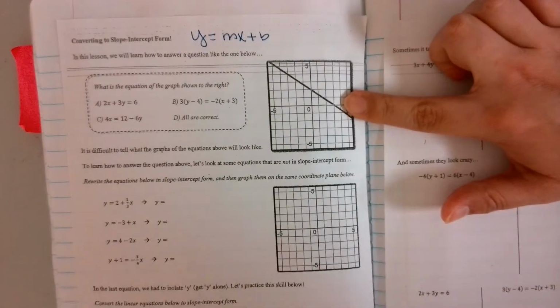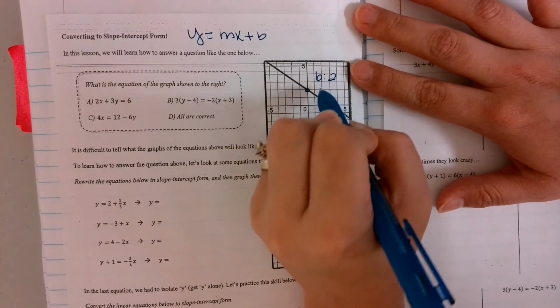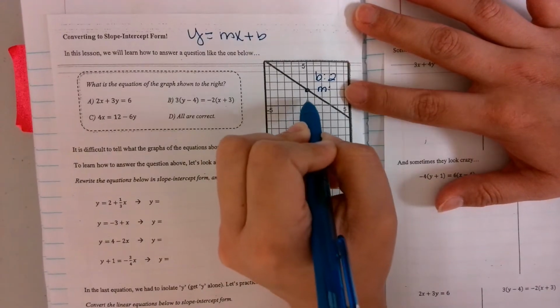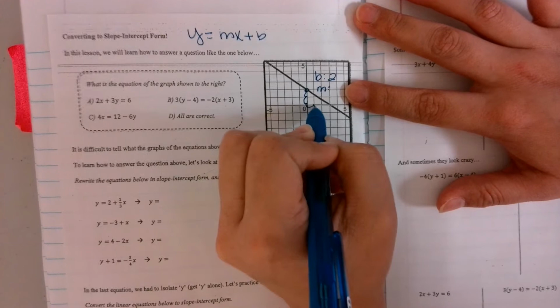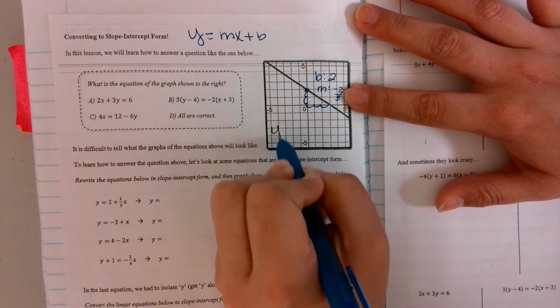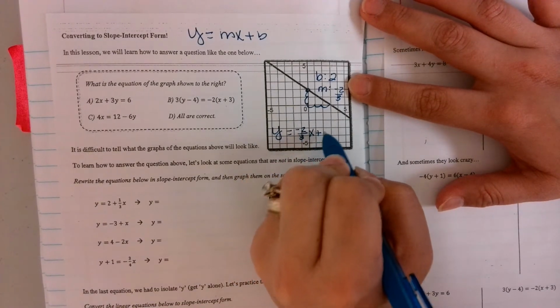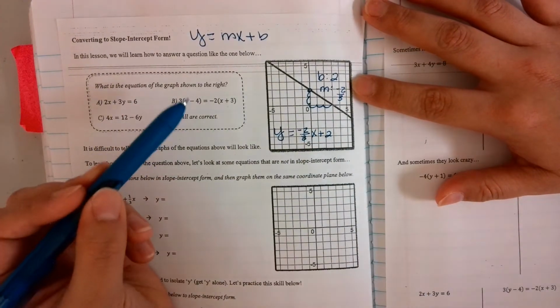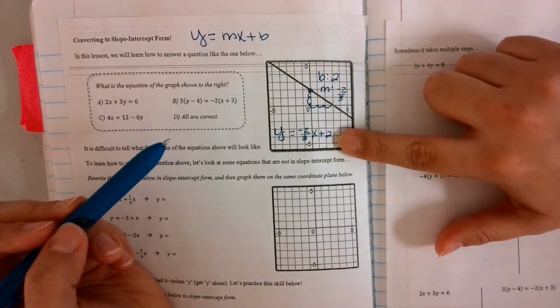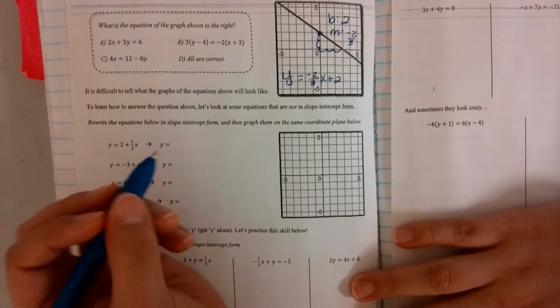So if I look at this graph, I know that I have a b of 2, and I know that I have an m of negative 2 over 3. So therefore my equation would be y equals negative 2 over 3x plus 2. Unfortunately, none of these equations say that exact same thing. So let's practice moving equations around so that they are in y equals.